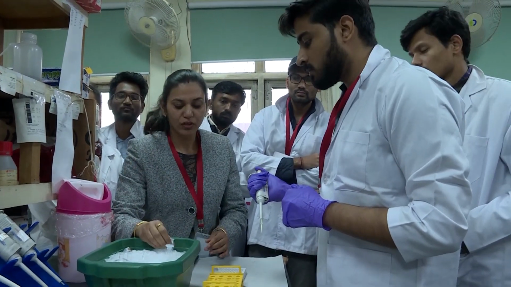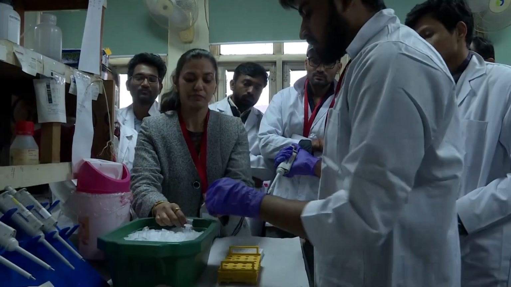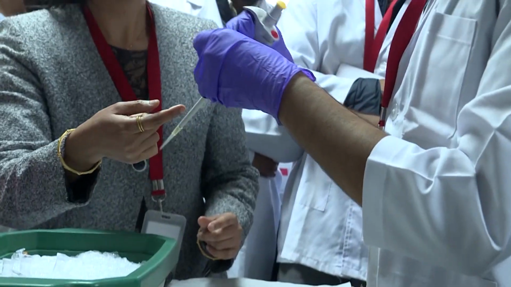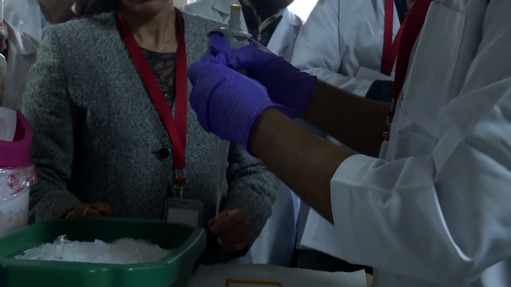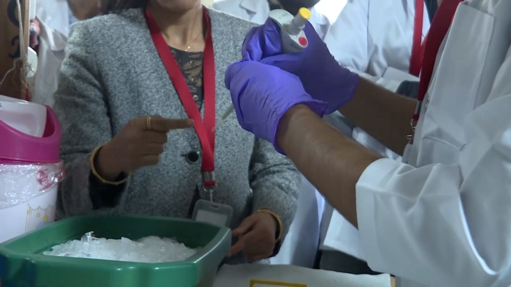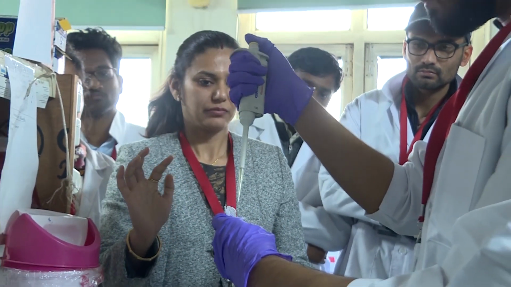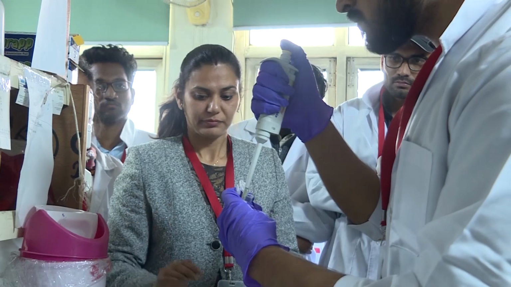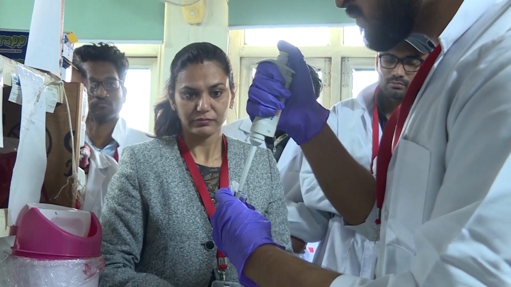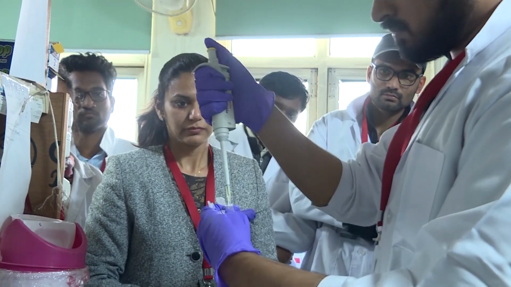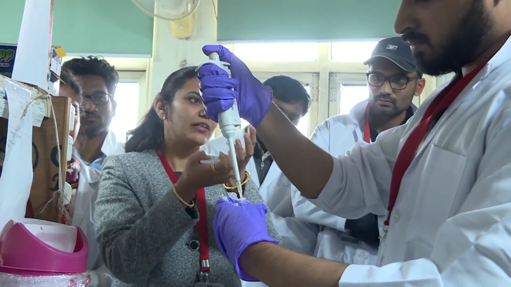Take 80 microliter of this SYBR in this tube. Be careful, your tips should not touch anywhere else. Always try to put it at the bottom of your tube.